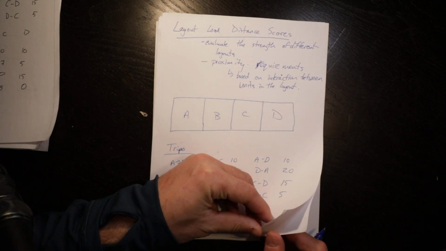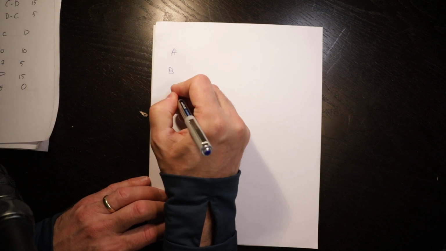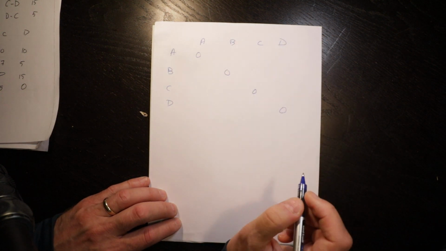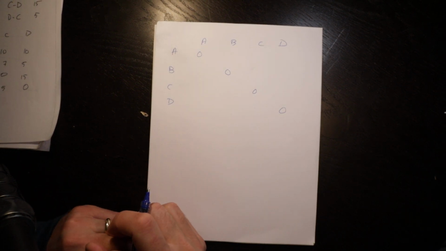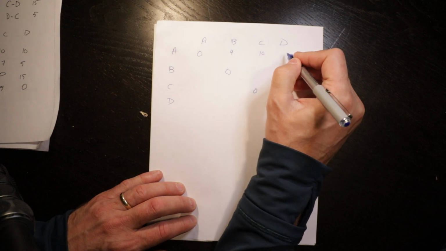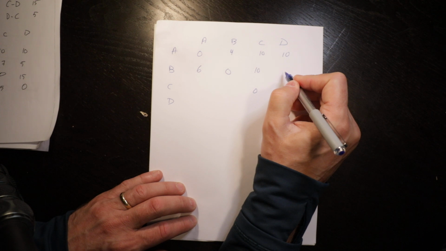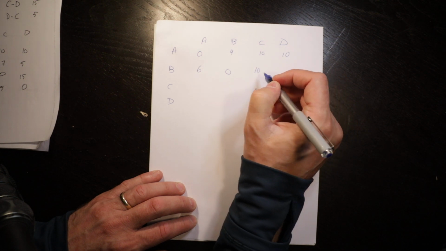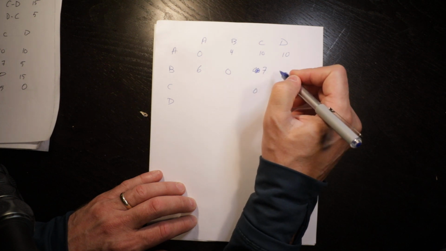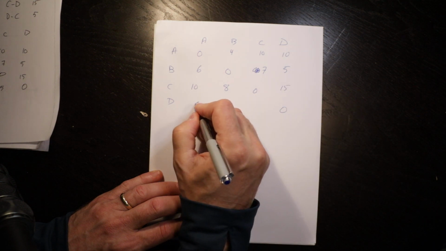So in that circumstance, what we normally do is we put it in a distance matrix. And we're not worried, obviously, about internal trips, because that doesn't matter as to where it's located, so the diagonal is zero. And then A to B was 4, A to C was 10, A to D was 10, B to A was 6, B to C is 7, B to D is 5, C to A is 10, C to B is 8, and so we just fill it in like that.